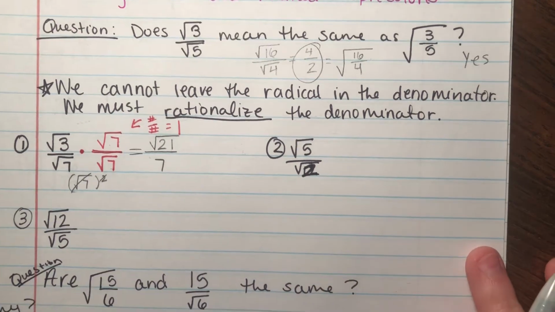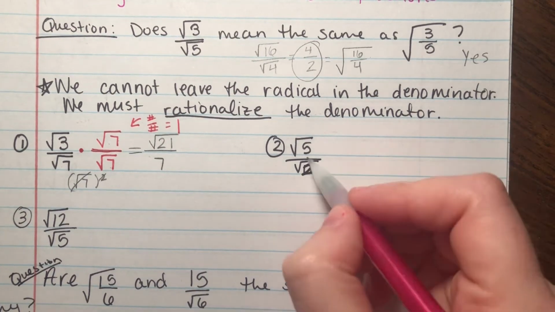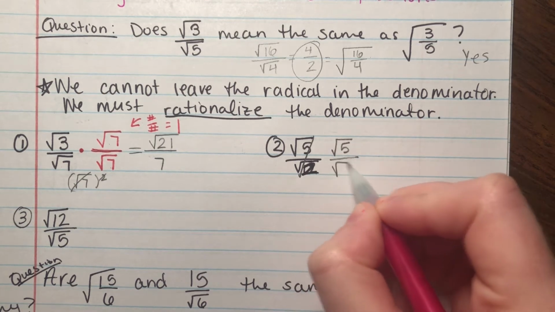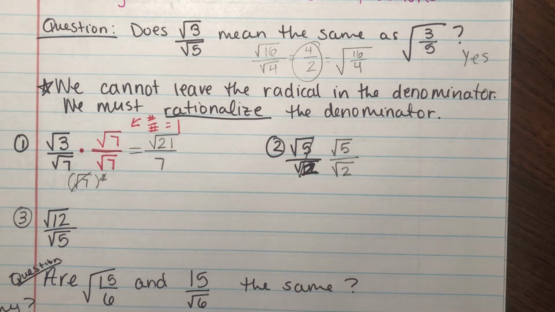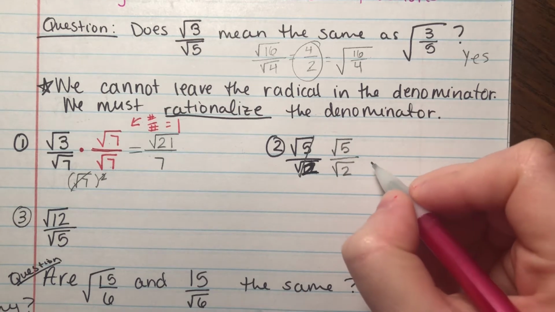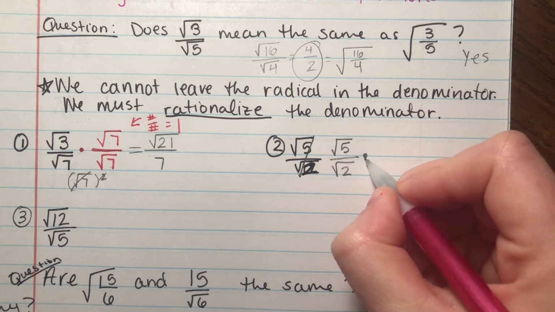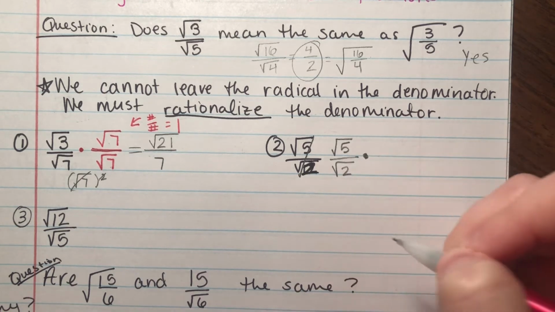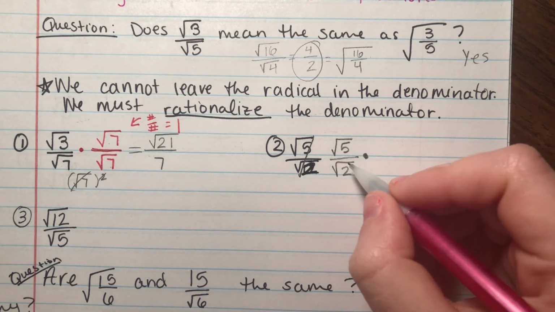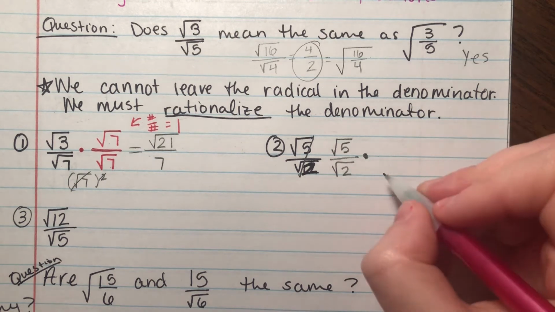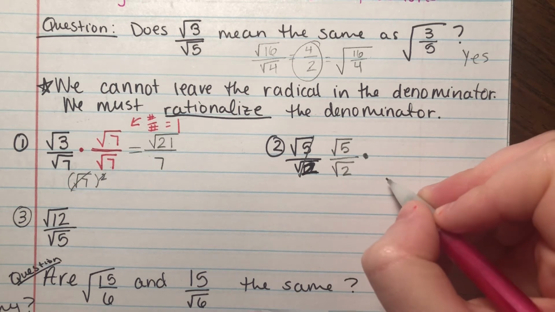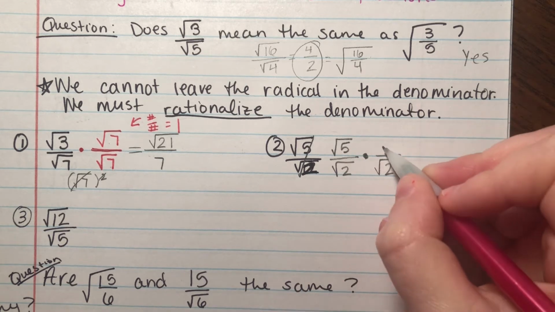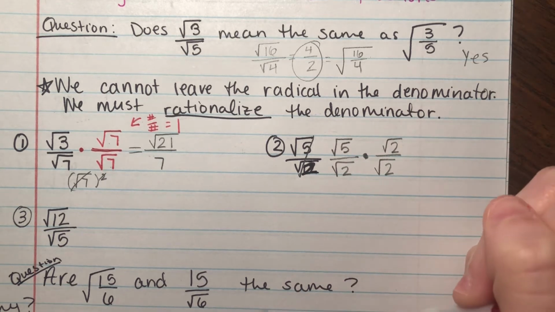Alright, let's look at this second example here. So this is the square root of 5. Here, I'll rewrite it here. That may look a little messy. The square root of 5 over the square root of 2. Alright, so we're going to be multiplying here by 1, right? Because we don't want to change the value of this expression. We just want to manipulate it where our radical's not in the bottom anymore. So what am I going to multiply by? The square root of 2 to get rid of the square root of 2 on the bottom, and the square root of 2 on the top.